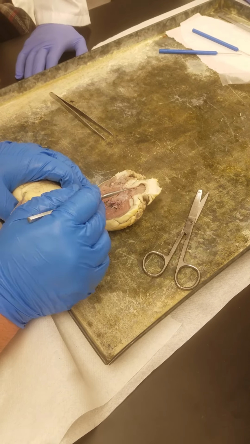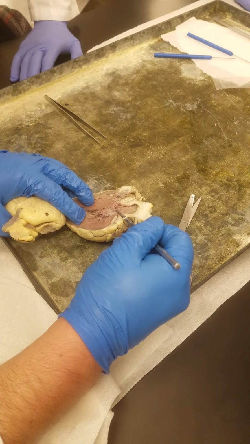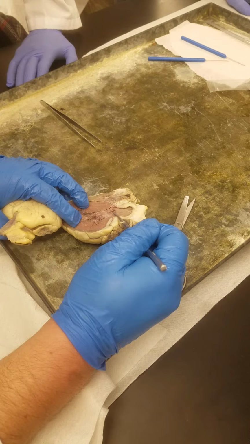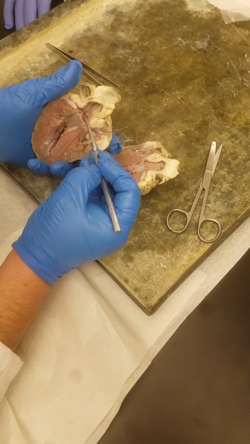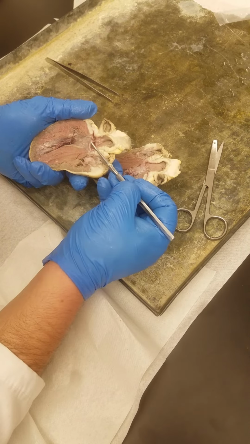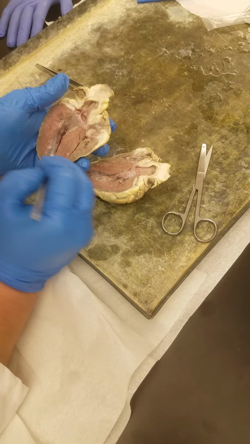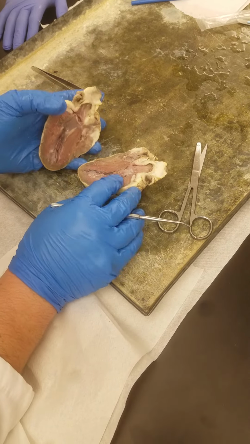So blood going up from the left ventricle into the aorta is going to have to go through this valve right here. That's the aortic semilunar valve. You're going to have the rest of it over here. So this is also aorta. So that's the other part of the aortic semilunar valve. Sorry. Okay, and that's it.